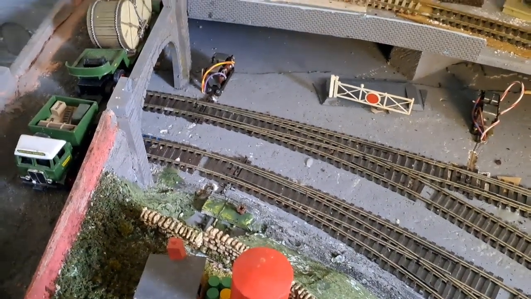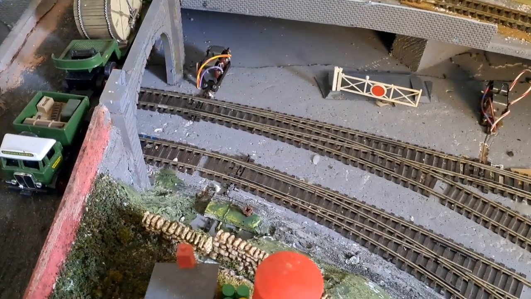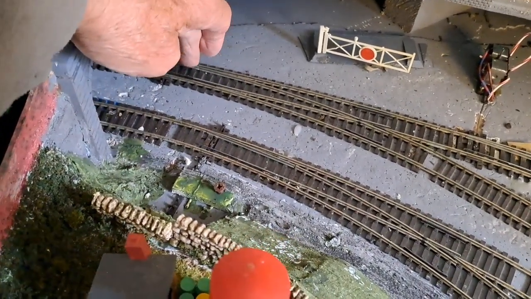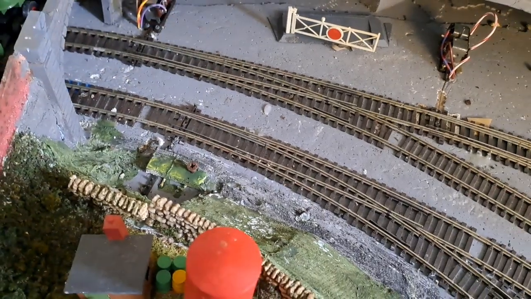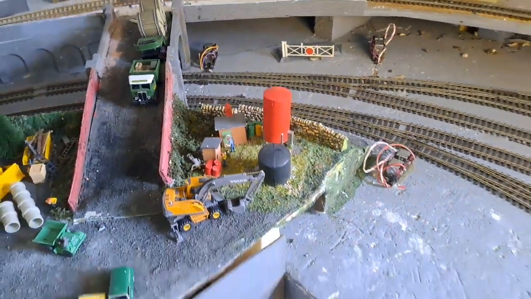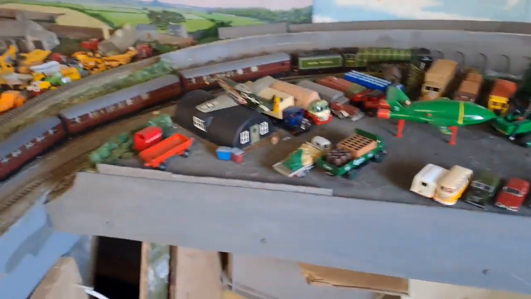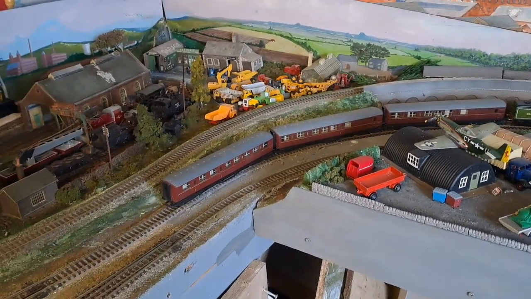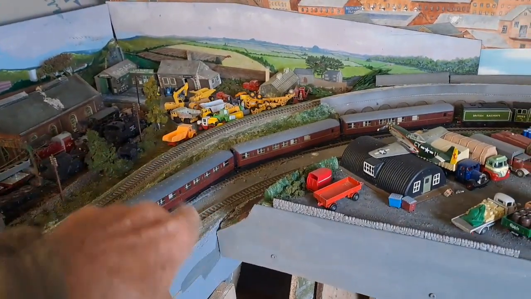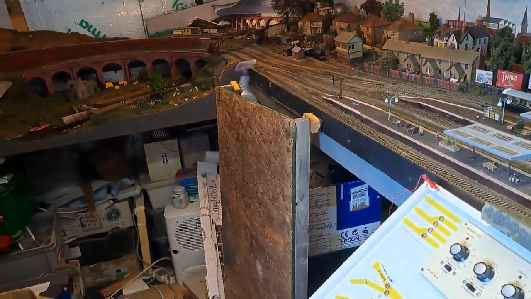The next item on the agenda is dealing with electrical continuity at point blades. In particular, I need to look at that one. I'll explain. So on this layout, power is fed basically at 2 points. One's at this end somewhere, and again at that end.